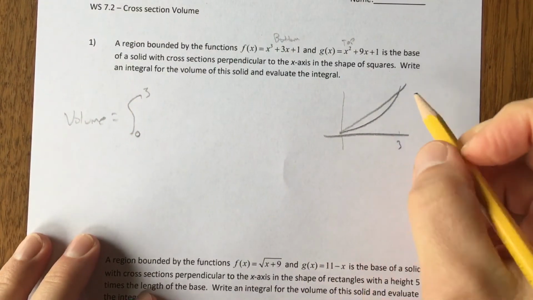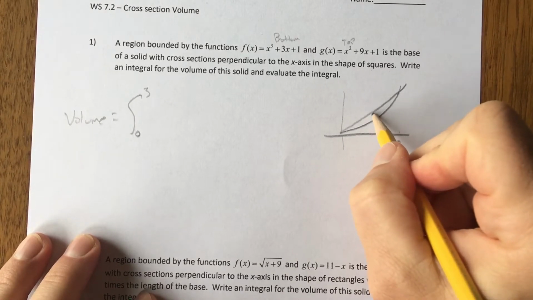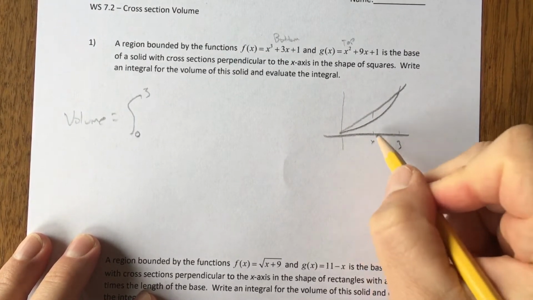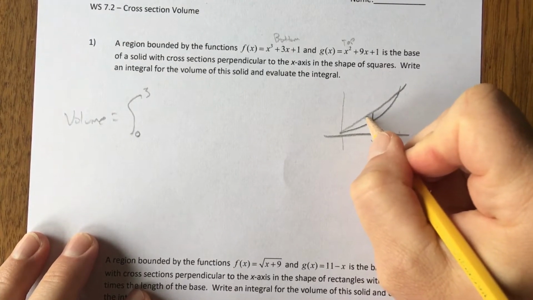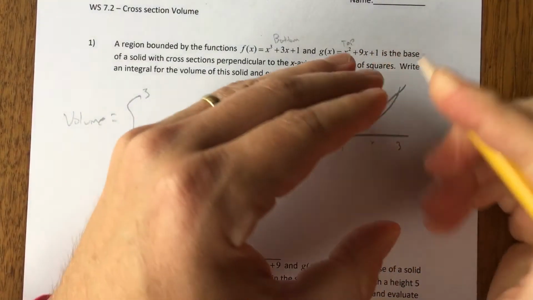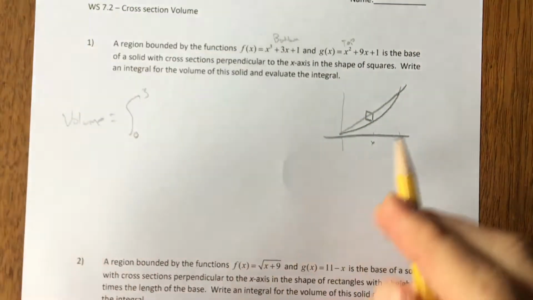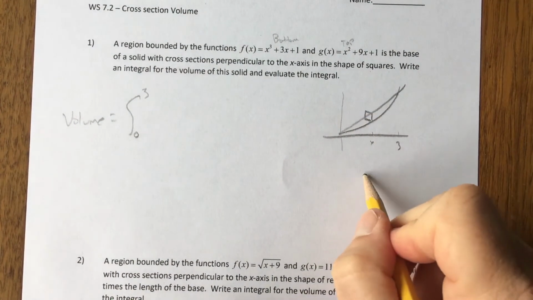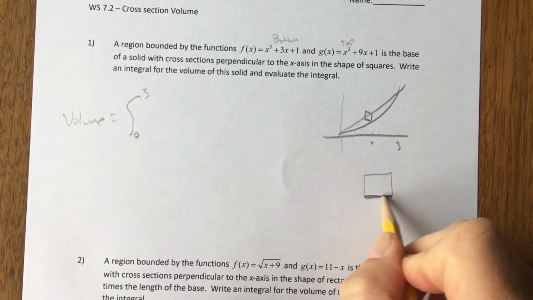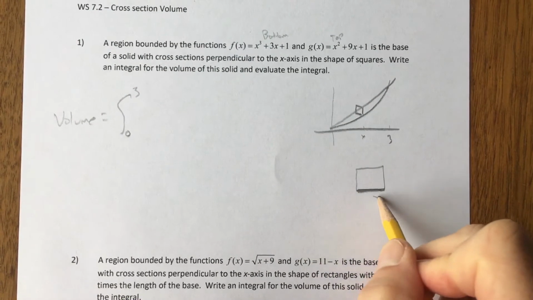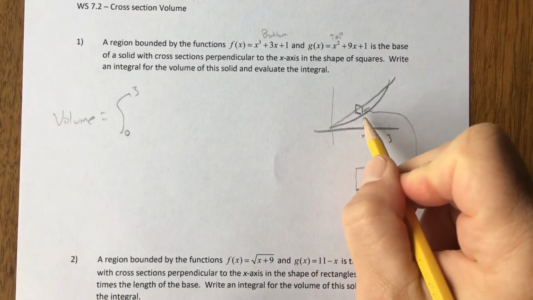Now, what we're trying to visualize again is if I were to cut this at some random x value and open it up, what I would see is a solid, and the side of that solid would be a square. If I draw the representation of it right here, this side right here is the same as that side right there.